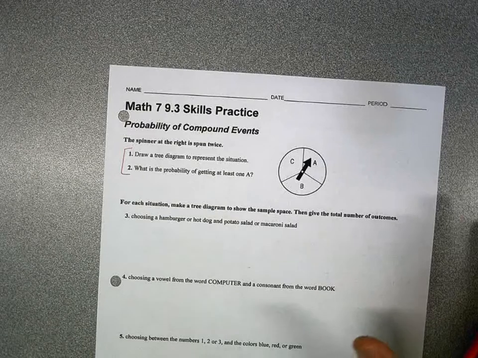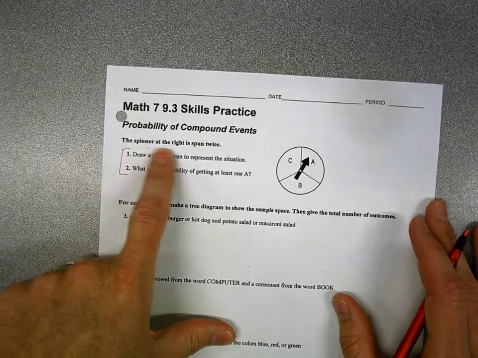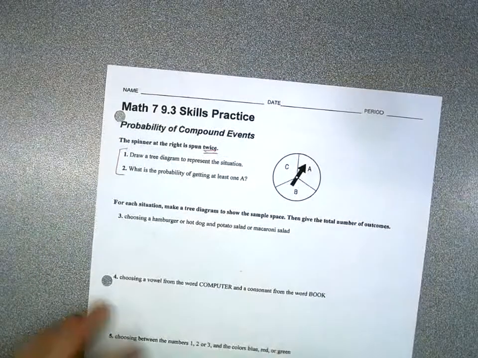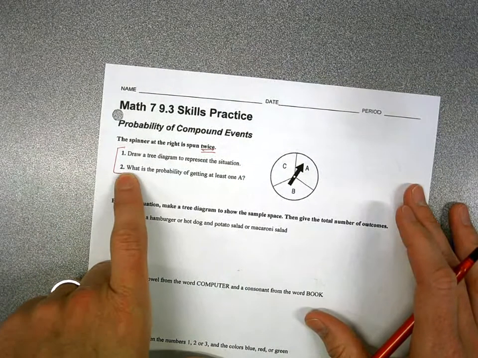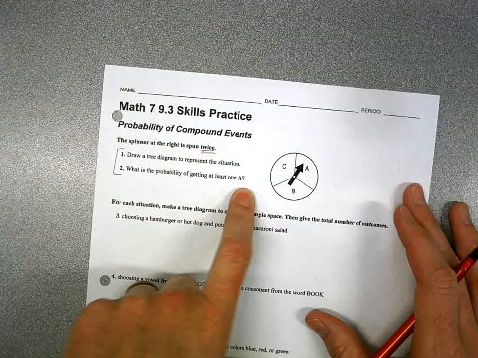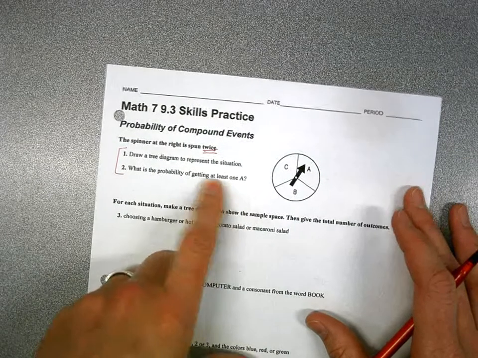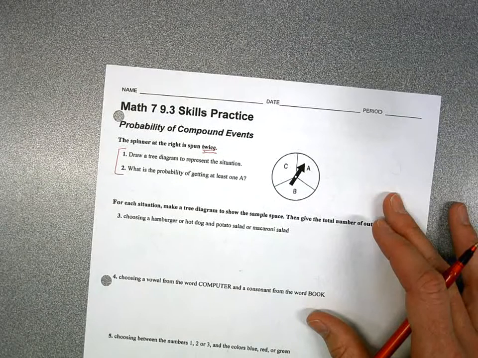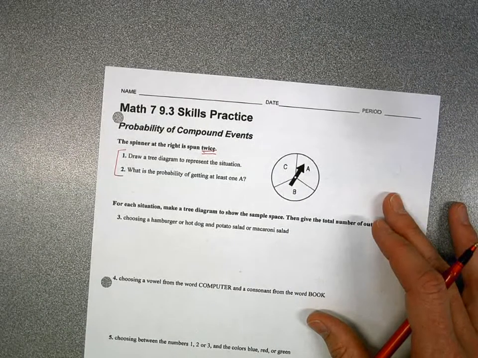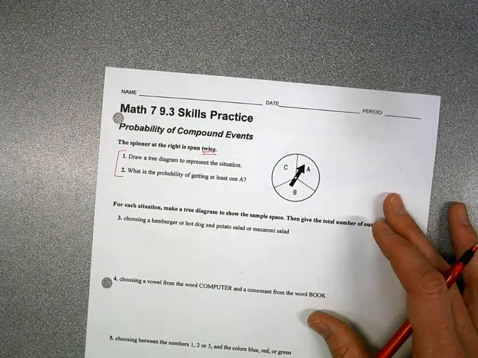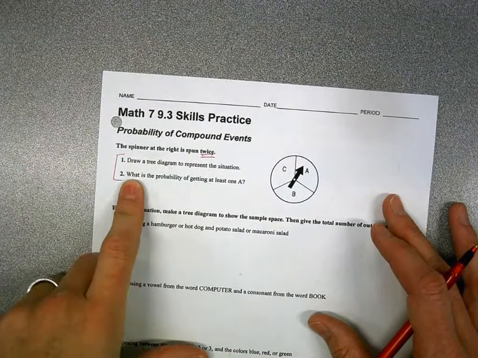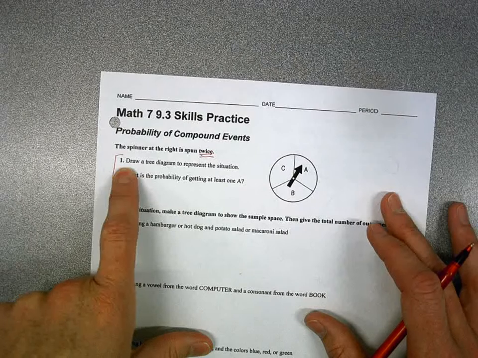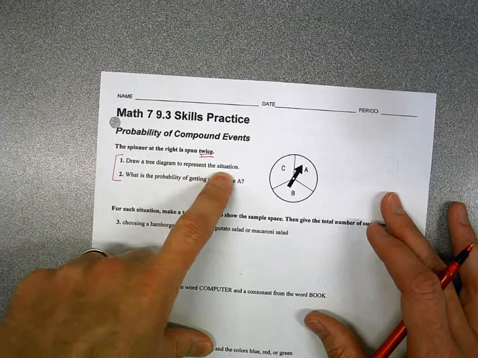It says the spinner at the right is spun twice. Number 2 says, what's the probability of getting at least 1A? Let's clarify that really quickly. At least 1A. Can you win if you spin 1A? You have to spin it twice. Can you win if you spin both A's? Yeah, they're both winners. However, before we do that, we need to find out number 1. It says draw a tree diagram to represent the situation, meaning the sample space.